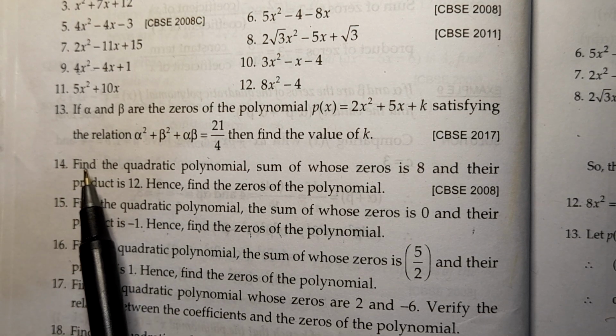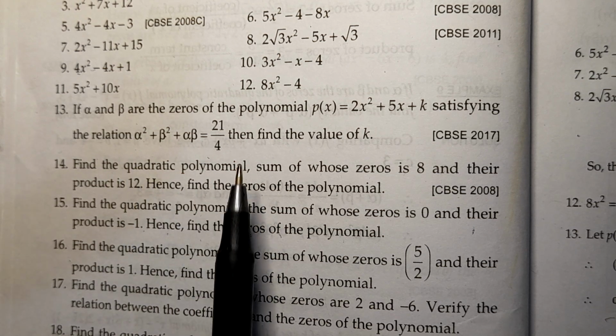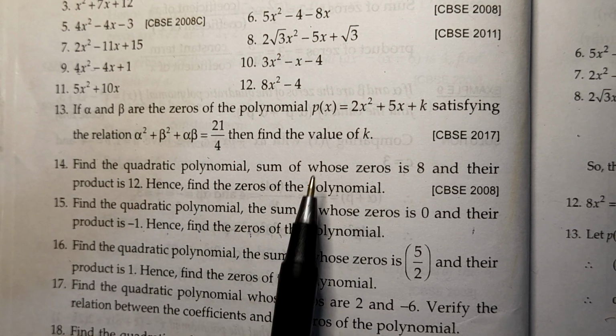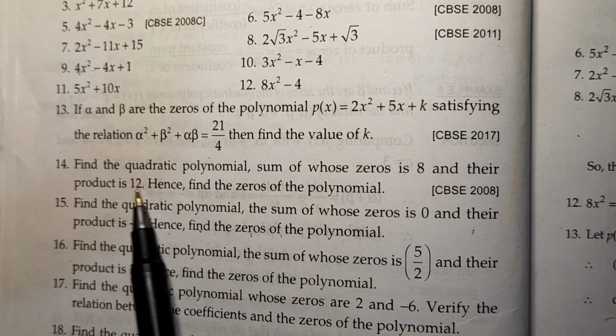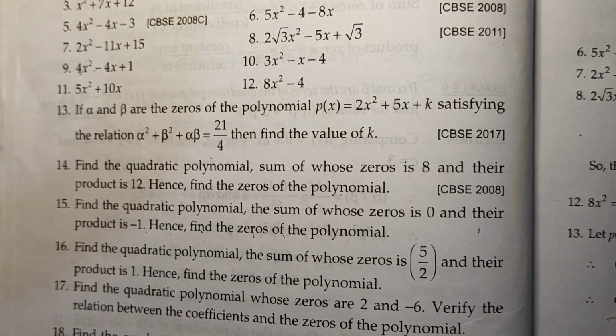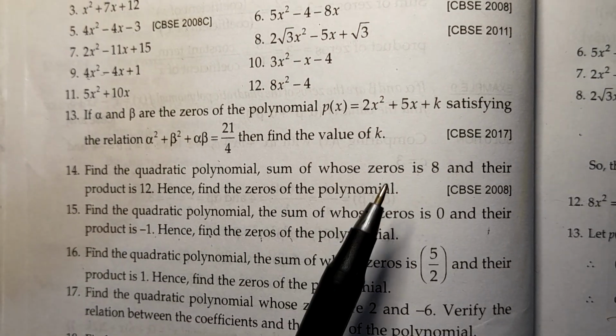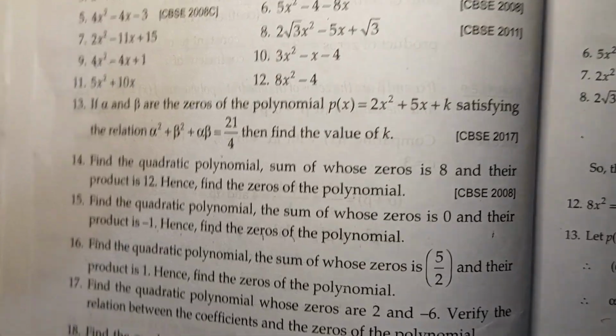We have to find a quadratic polynomial whose sum and product are given. So alpha plus beta is 8 and the product is 12. After the quadratic polynomial, we have to find the zeros of the polynomial. Whenever the sum of zeros and the product of zeros are given, we can find a quadratic polynomial. First, write down what is given. So this is question number 14.